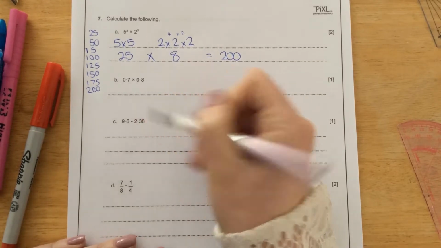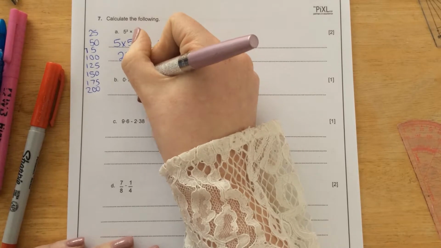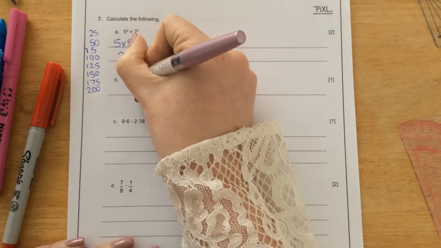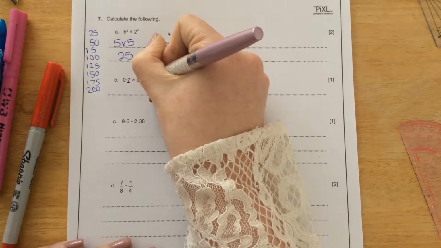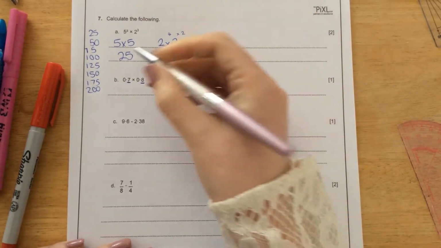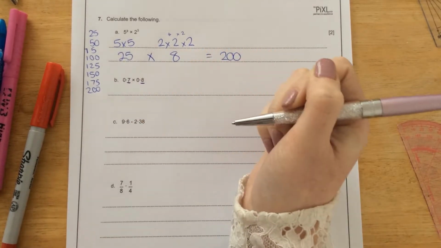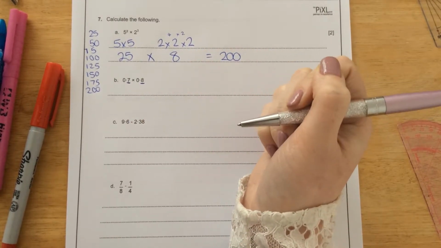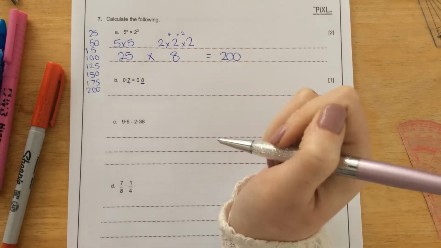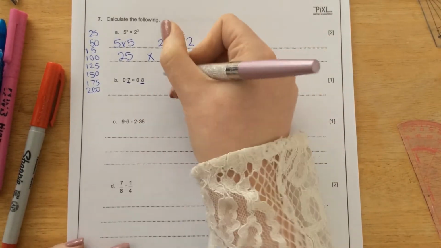Part B, 0.7 times 0.8. The rule here is you need the same amount of numbers after the decimal place in the answer as there are in the question. So this 7 is after this decimal place, and that 8 is after that decimal place. Then we're going to make our lives much easier and get rid of those decimals and just say 7 times 8. Well, 7 times 8 is 56.